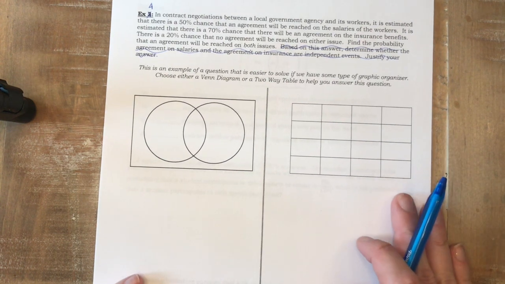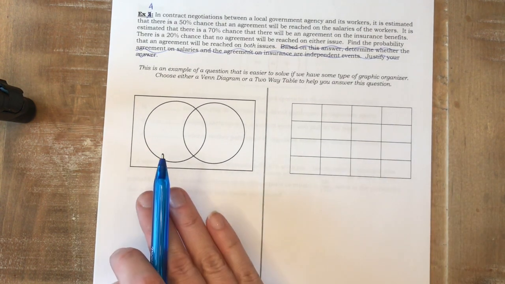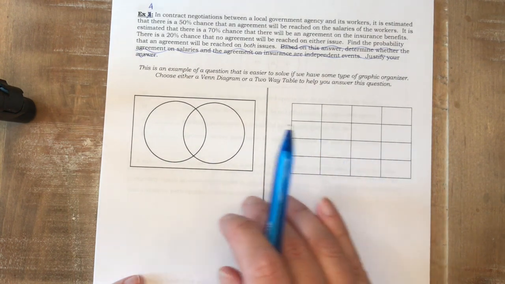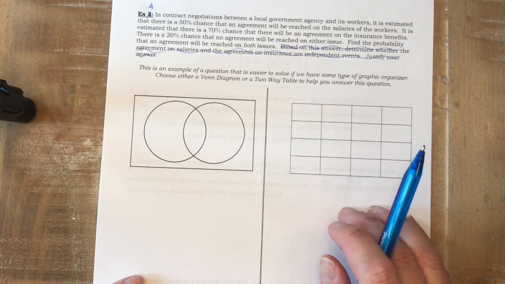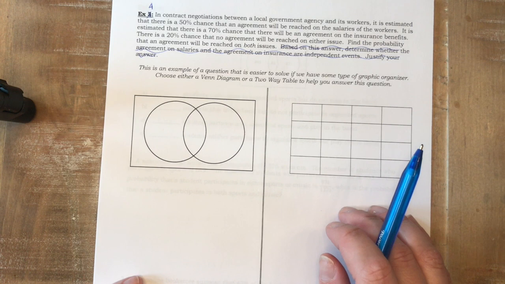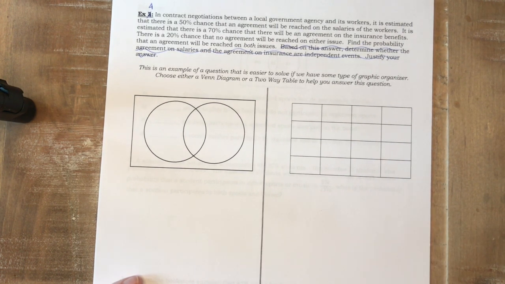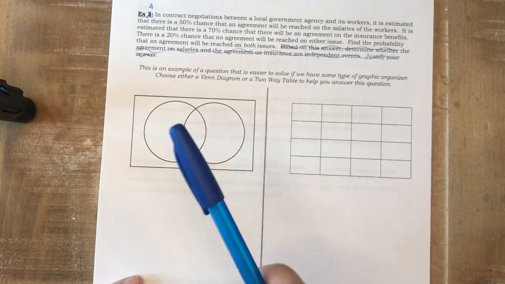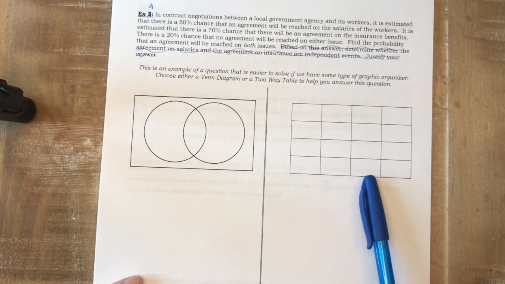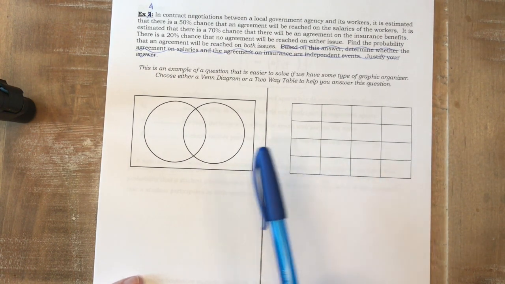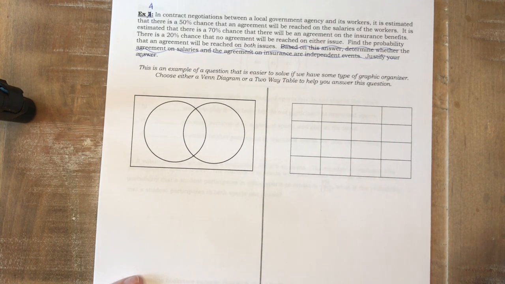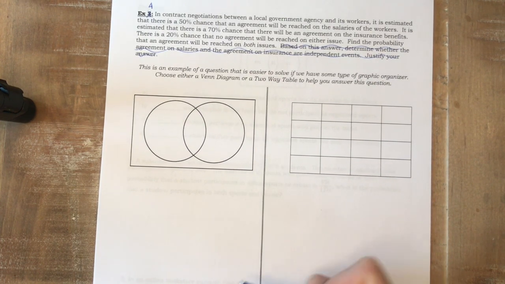And then I'm going to ask you to take a picture of either one or both of yours filled in and post it on Classroom in the classwork section. Okay, so you can either choose to do a Venn diagram or a two-way table, or you can send me a picture of both of them. Okay, so let's just set it up so you have an idea.